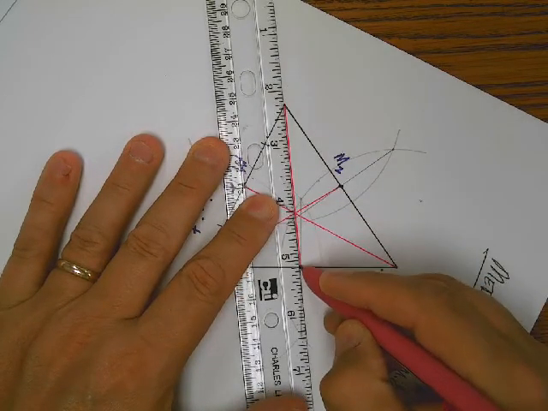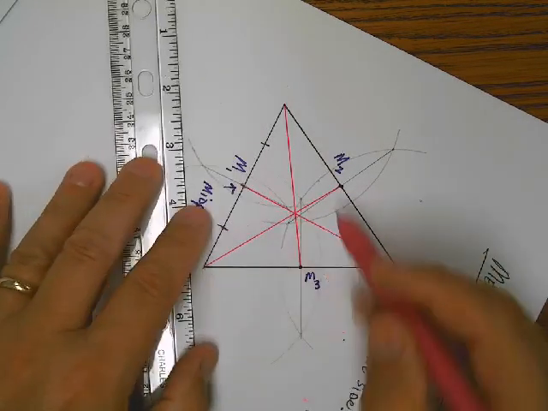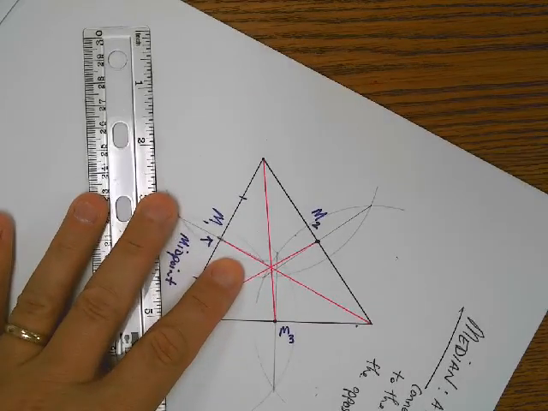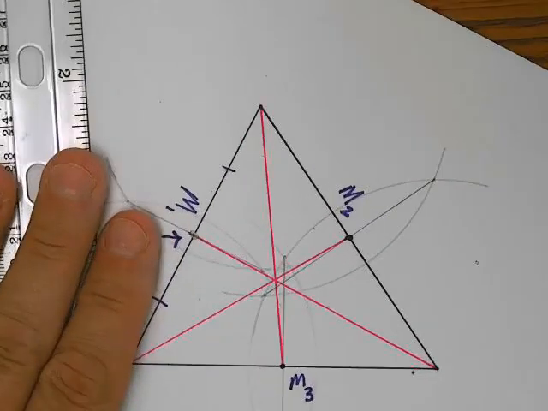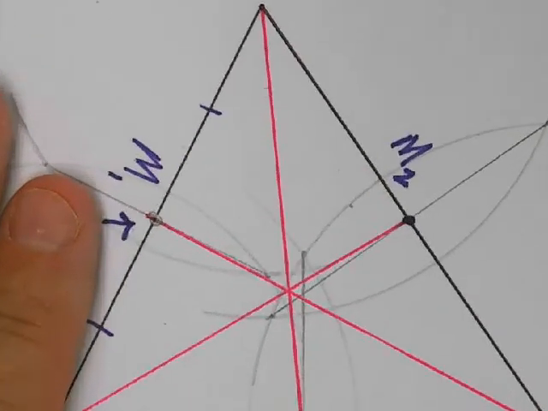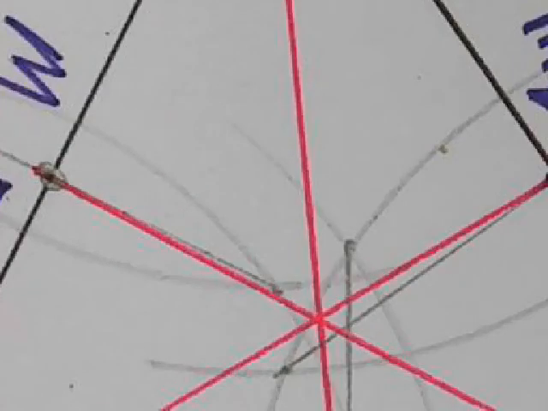Do you think they're concurrent? They sure are. Look at that. Let's focus in. See how close that is. That's pretty close, isn't it? I'd say it's just a little bit to the right. Just a little smidge.